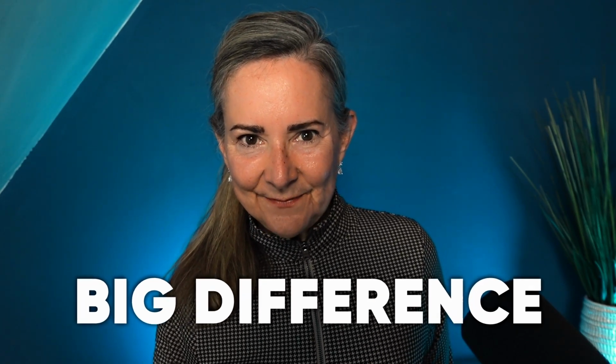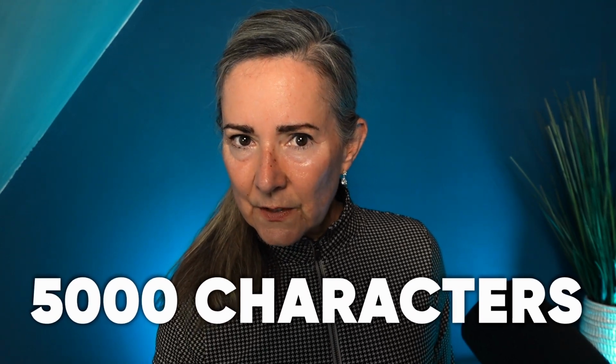So here are a few tips that can make a big difference. Use bullet points instead of long blocks of text. Make use of the 5,000 characters you're given. Go easy on emojis. A few are fine, but keep it clean. Use key search terms naturally. Do not stuff keywords. That actually hurts your visibility.